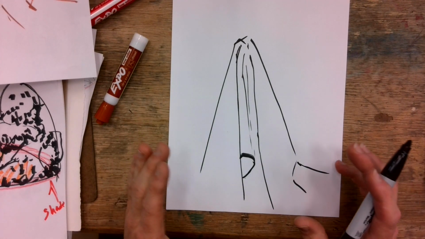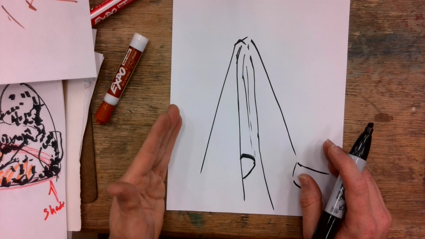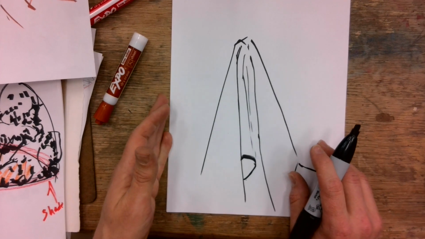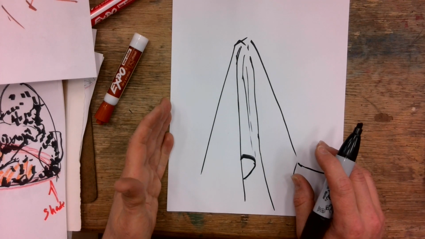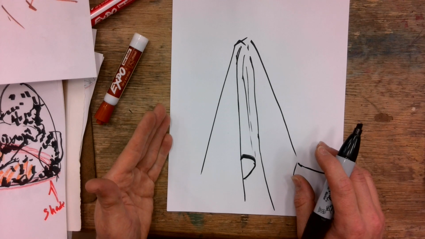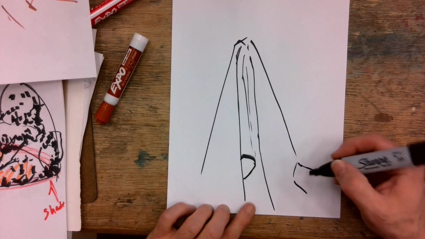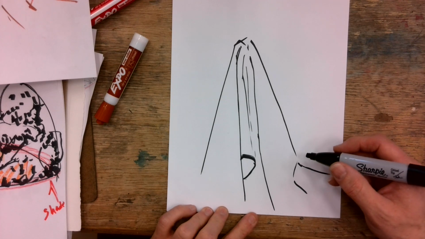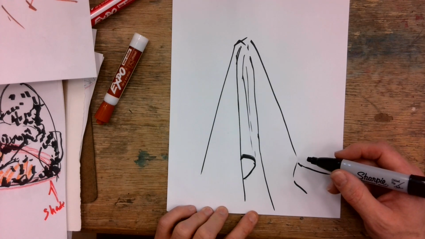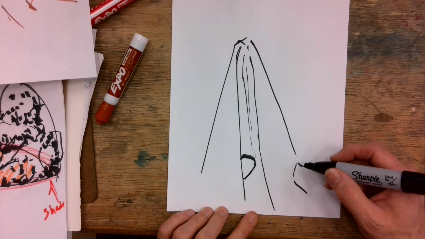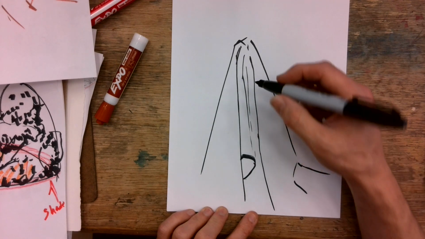Okay, so when you're drawing cloth, you may simplify. Do not add stuff that's not there. You can remove things that aren't there, like wrinkles and stuff. You can simplify those out. I don't mind. That is fine. But do not add wrinkles for the sake of wrinkles. It's just going to make your life harder, and it doesn't look great.